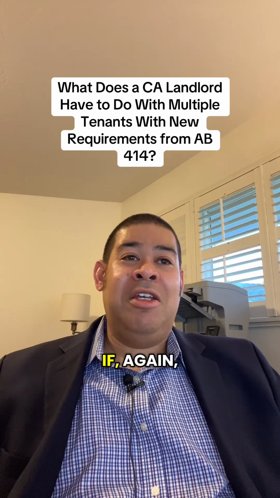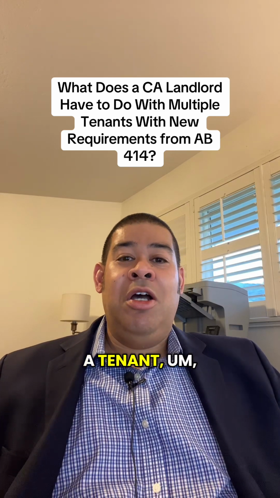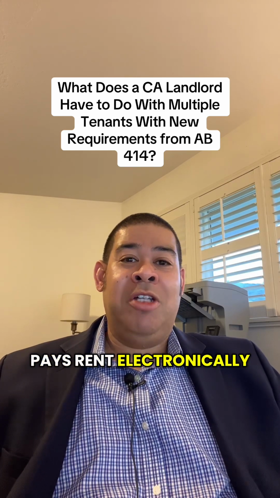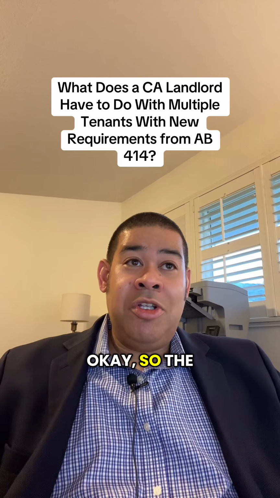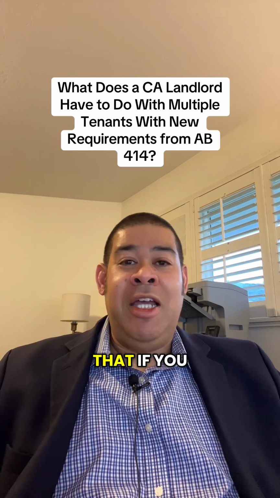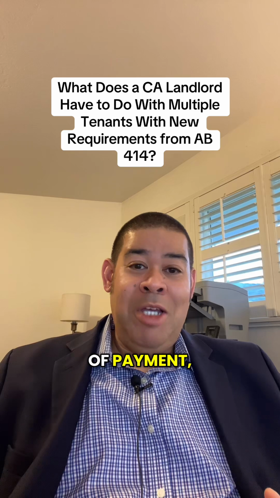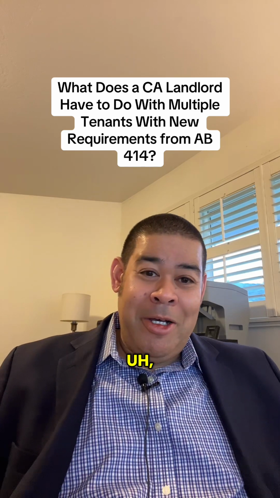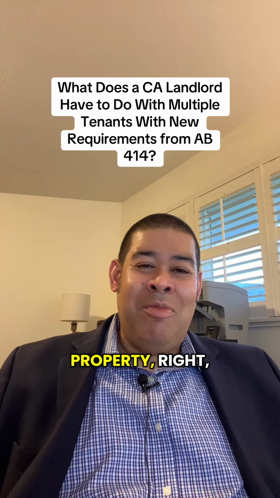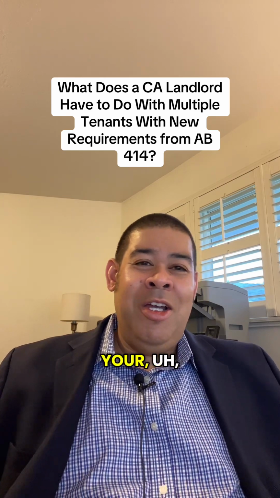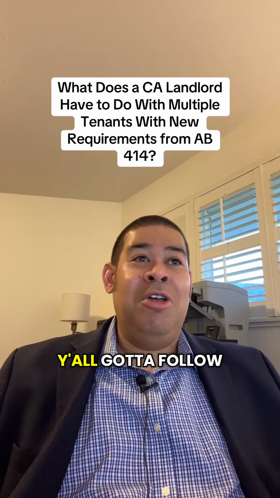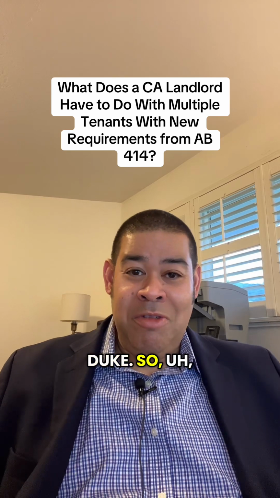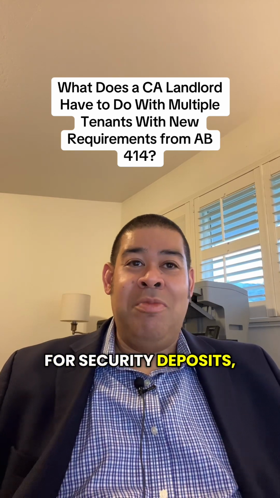Well, it applies if a tenant pays rent electronically to a landlord. The law now requires that if you accept electronic forms of payment, or the successor landlord, let's say you bought a property and you gave your 1962 notice to the tenant saying, hey, listen, I'll take electronic payments, you have to follow this code section for security deposits.